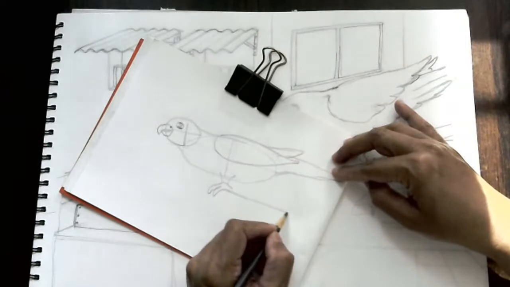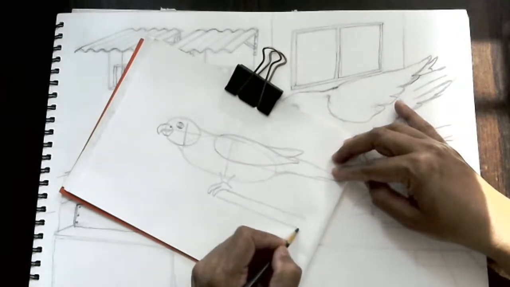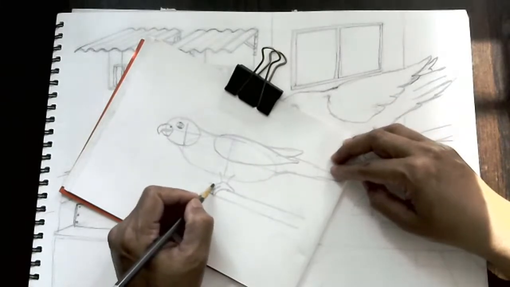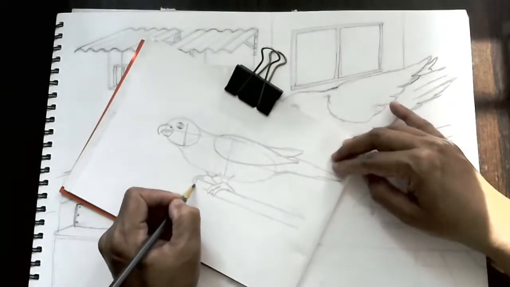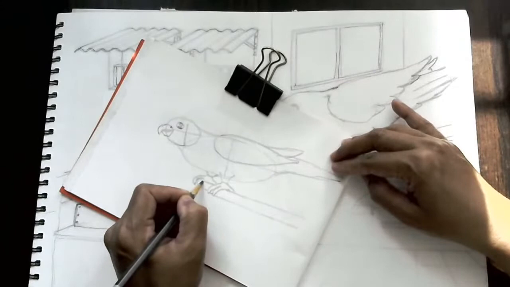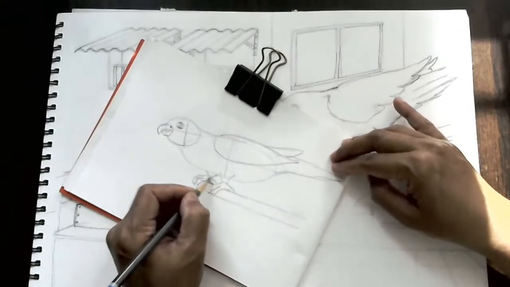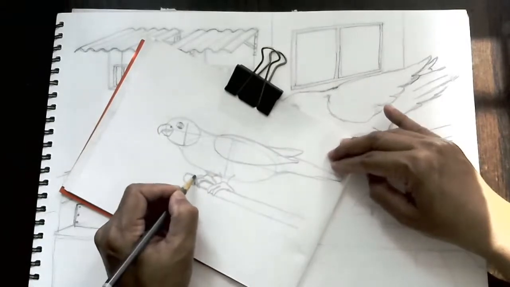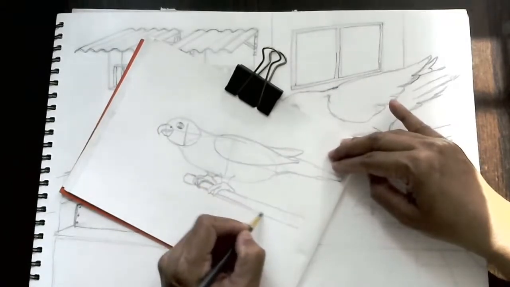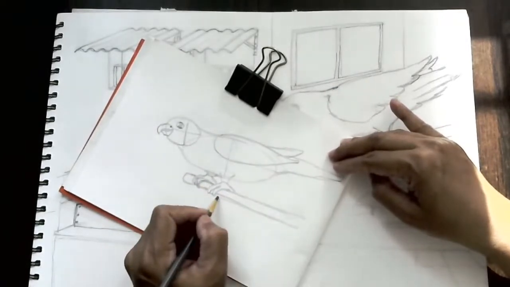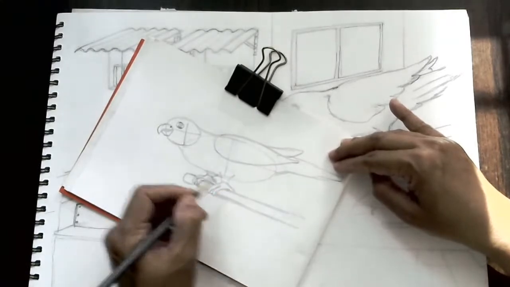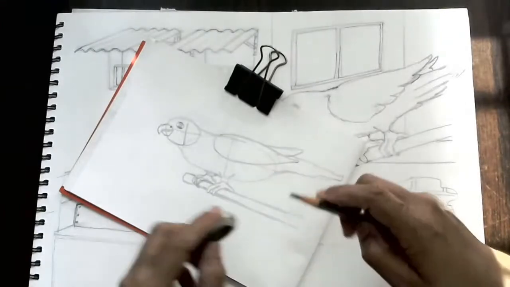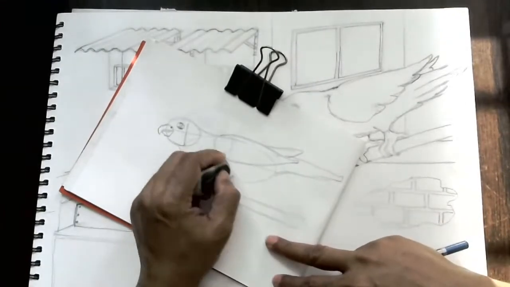Now see, the parrot is sitting on a rod like this, say in a balcony. In some time he will go and take a few fruits for eating. See, this is a rod, and it's sitting on that. So once we do everything like this, we'll just erase the whole thing like this.